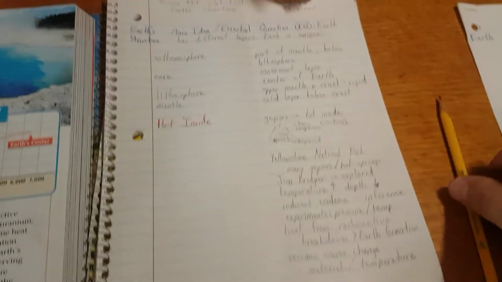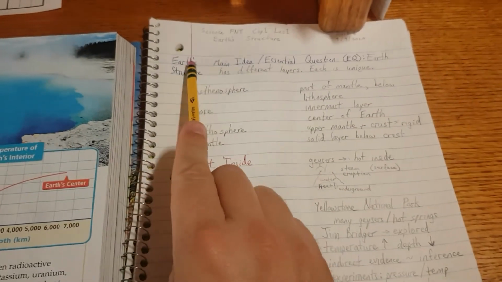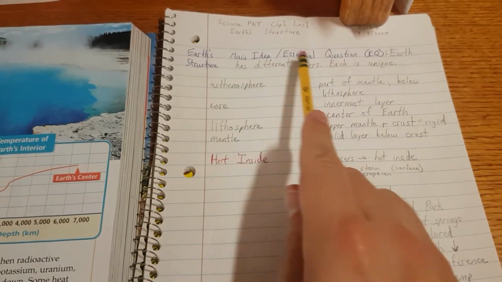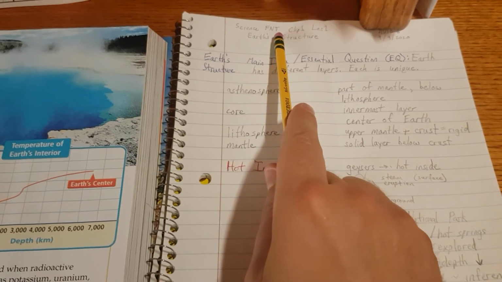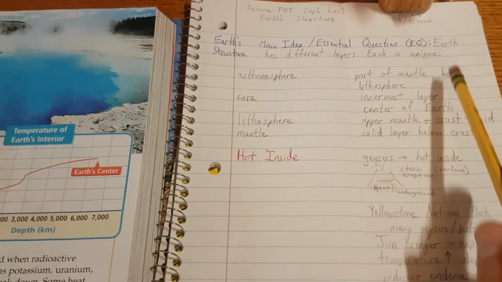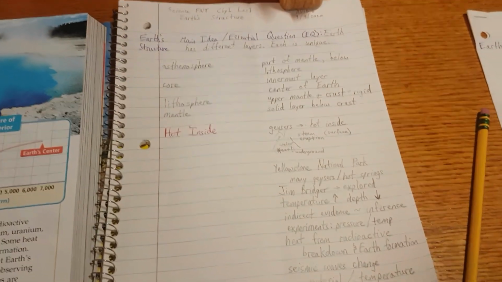Okay, that was a long one, but the first day is always long because it always takes time to set up the main idea, essential question, the topic, all of the vocabulary words, and then get things started. All right, good job. Roar Wildcats.